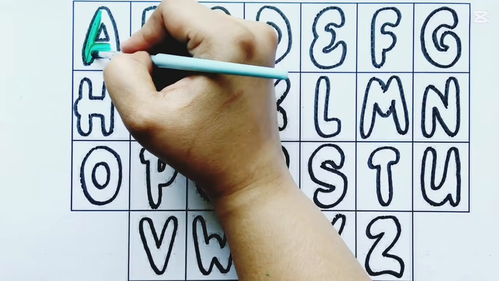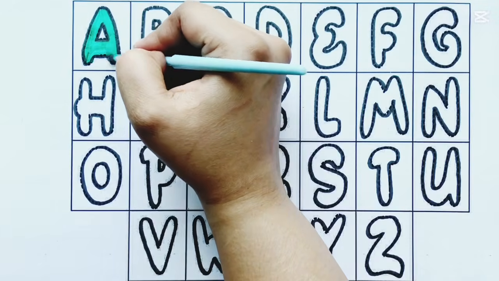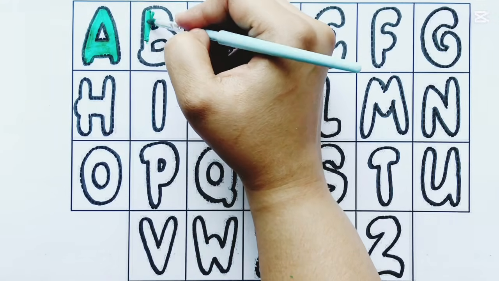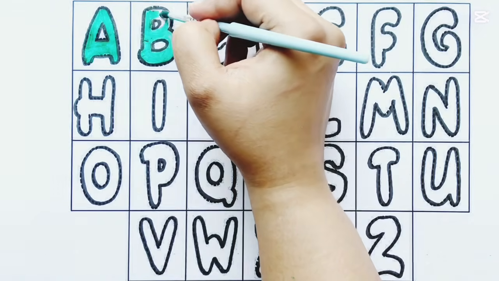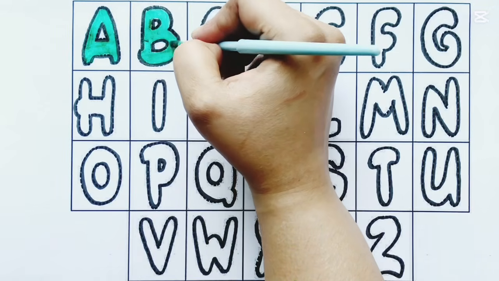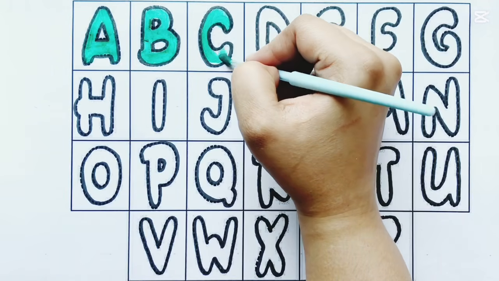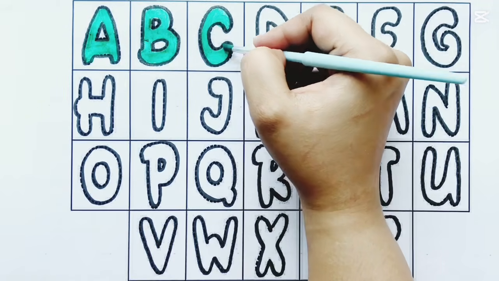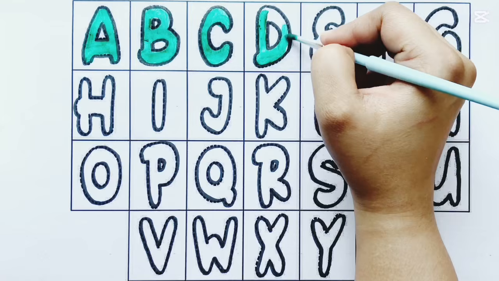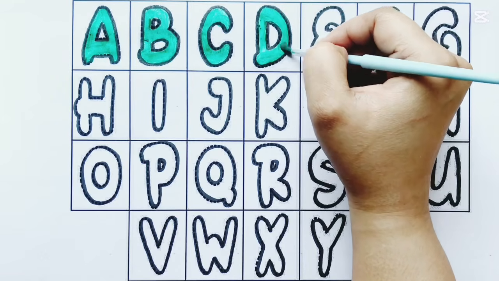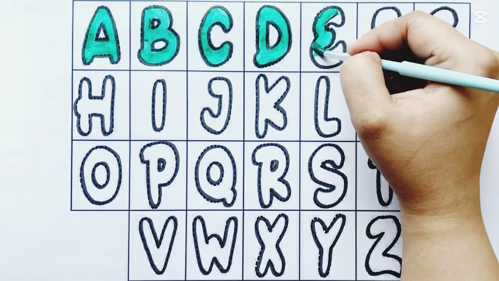Let's paint green color for aeroplane. B for butterfly. C for carrot. D for dolphin. E for elephant.